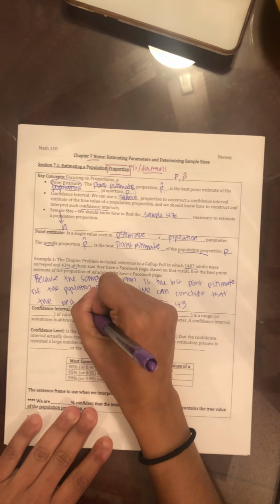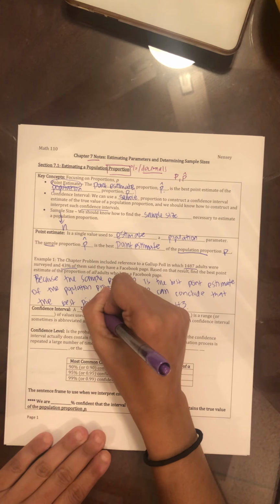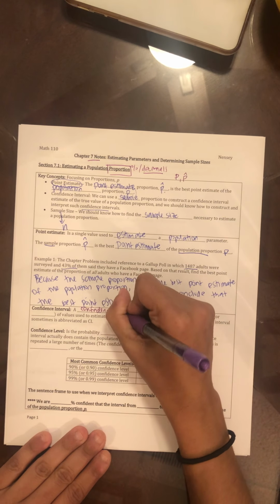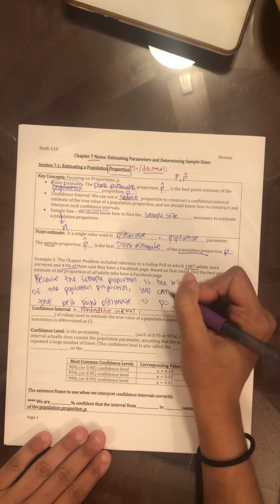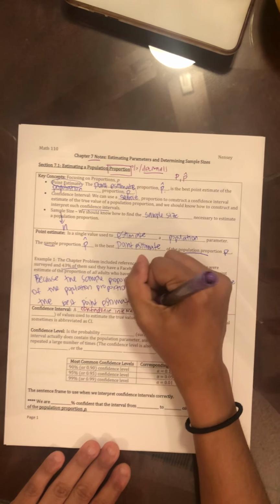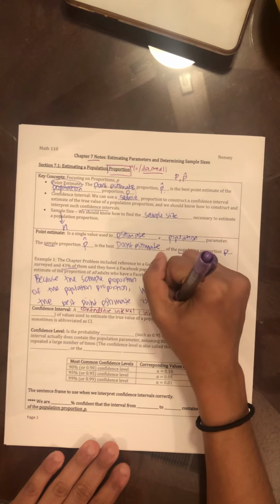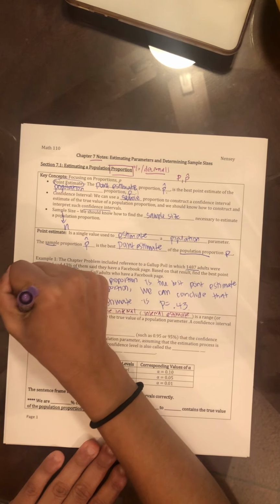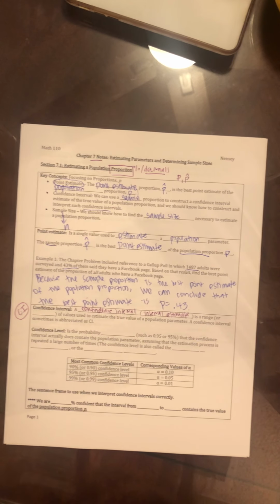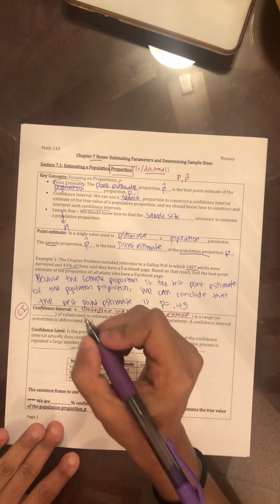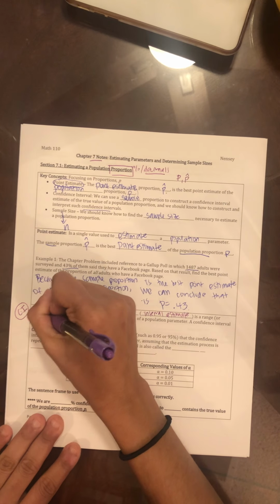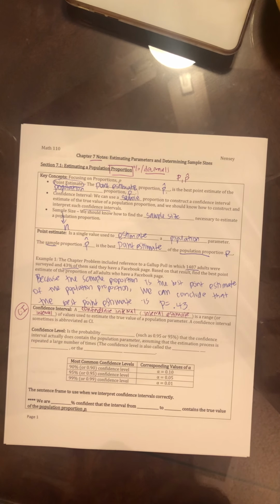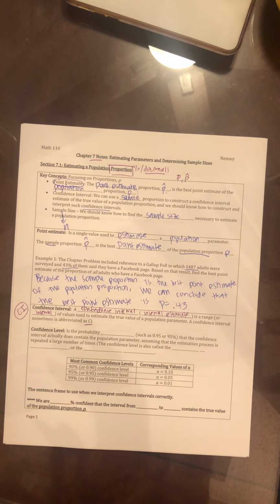A confidence interval, and I actually don't like writing out the words confidence interval, is also called an interval estimate. Again, a lot of words. Instead, I like using CI. A confidence interval is a range or interval of values used to find an estimate of the true value of a population parameter. A confidence interval is sometimes abbreviated as CI, same thing as I wrote before.